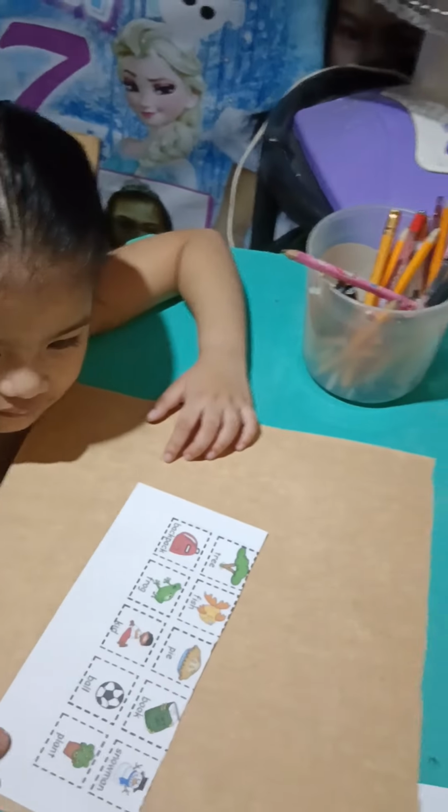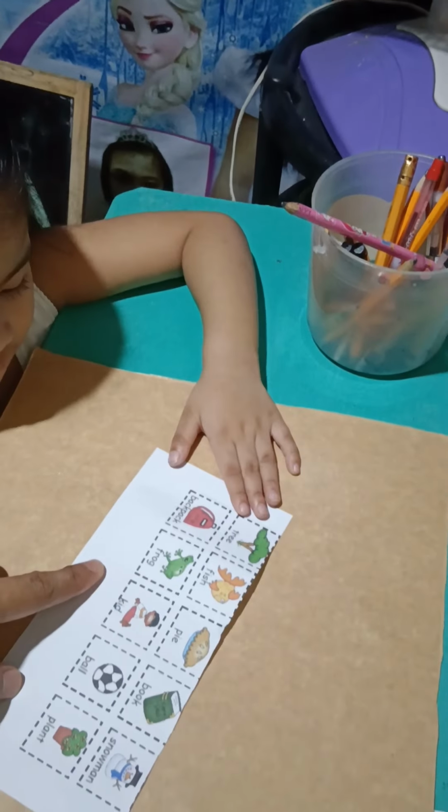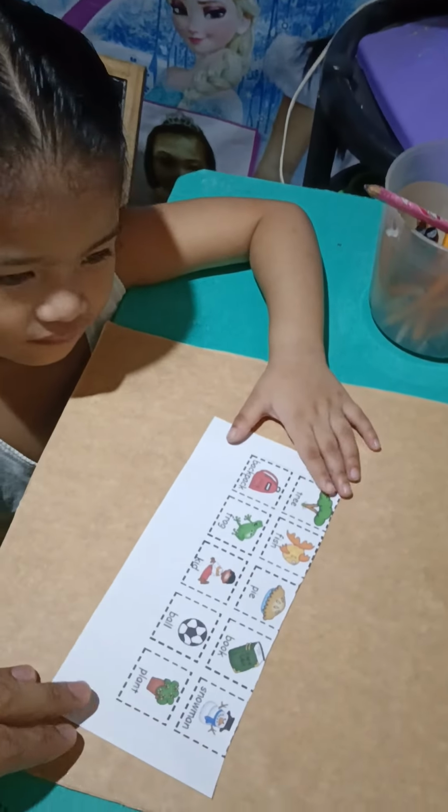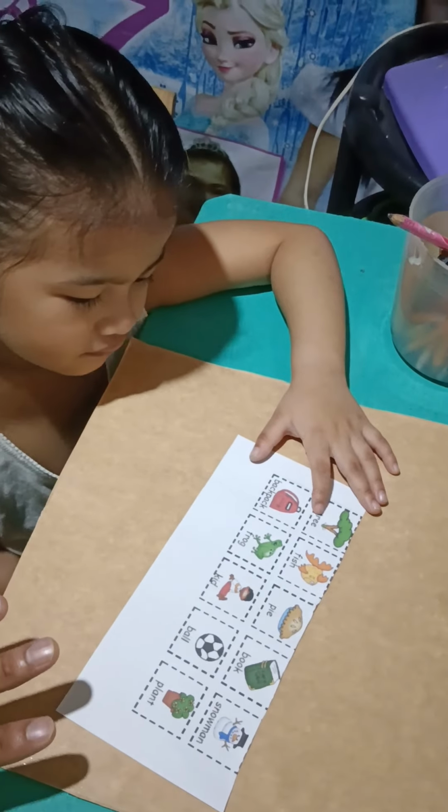Audrey, your next activity is identifying living things and non-living things. Can you hold the paper? So, for you to know the difference between the two types of objects or things.